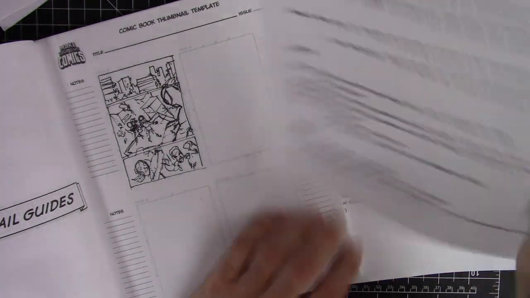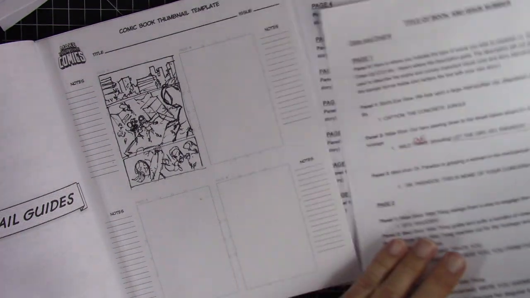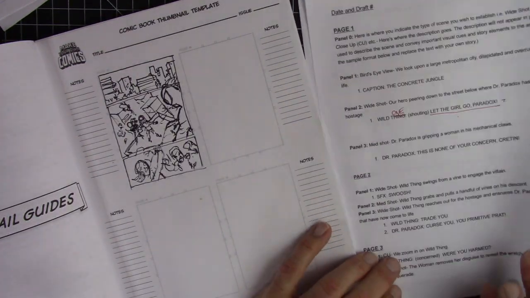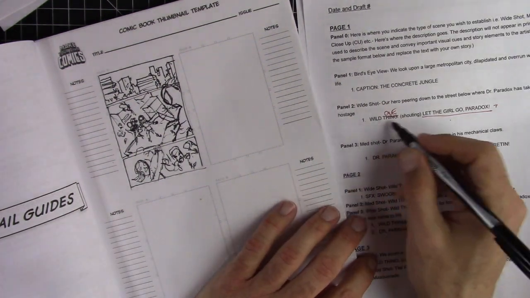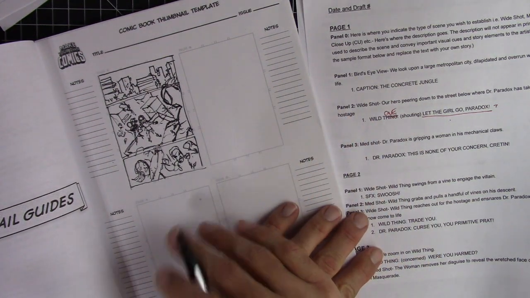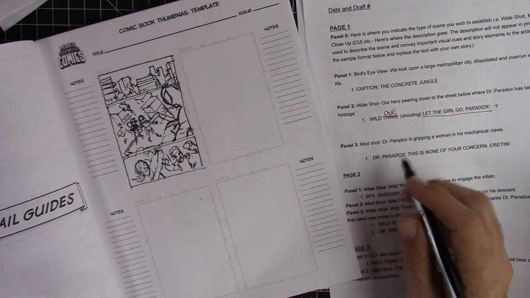I even put an indication here. I crossed out Wild Thing and put Wild One. I don't know if that's good. This isn't something I'm really going to pursue as far as the comic. This is just an example, but it was odd that there were similarities in the character, the name of the character, and what I was trying to do.